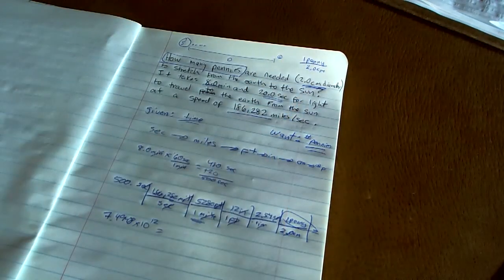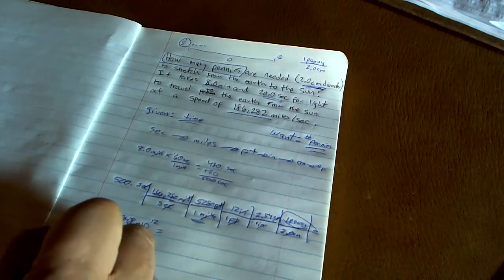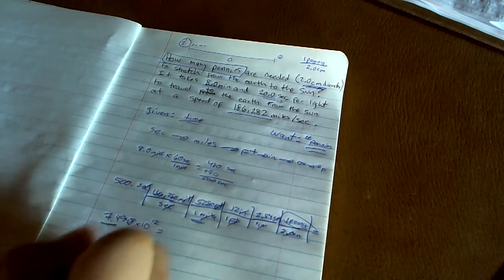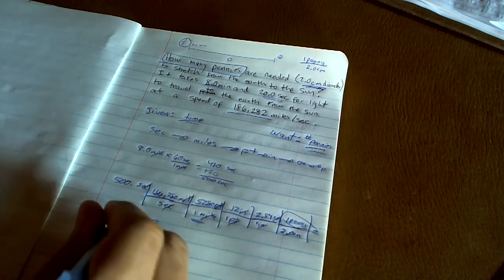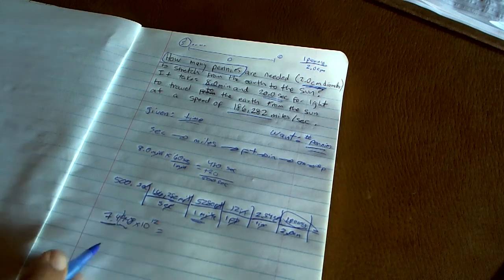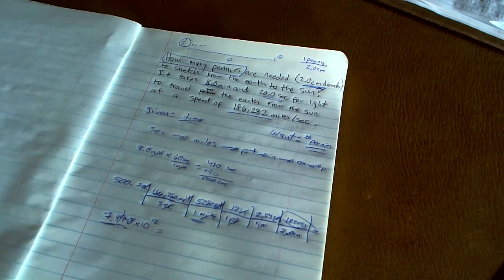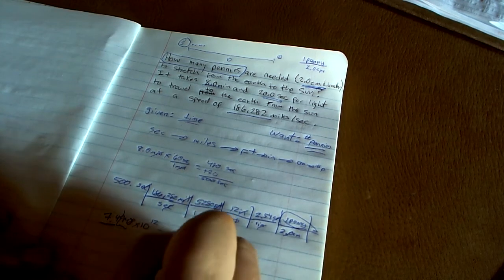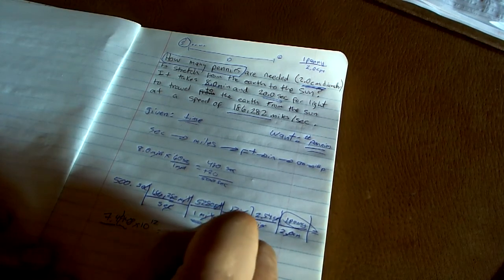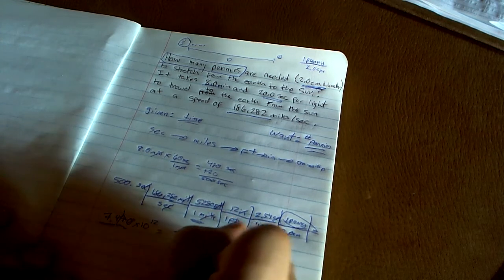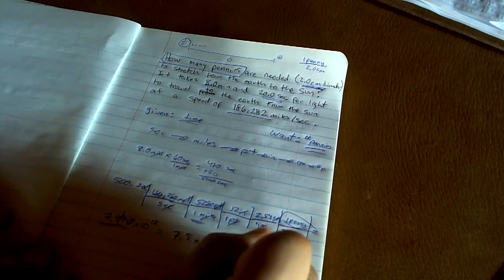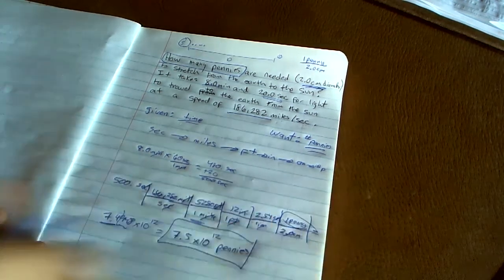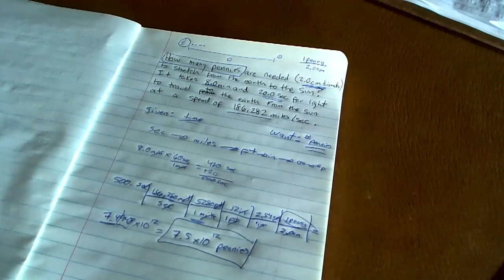So really, my final answer should have 2 sig figs. So I go 7.4, and then I look to the right of that 4, and because it's bigger than 5, I'm going to round up. So my final answer is 7.5 times 10 to the 12 pennies. And then I would box my final answer.